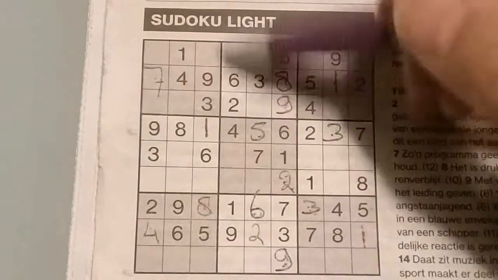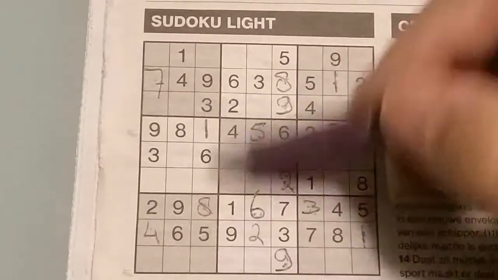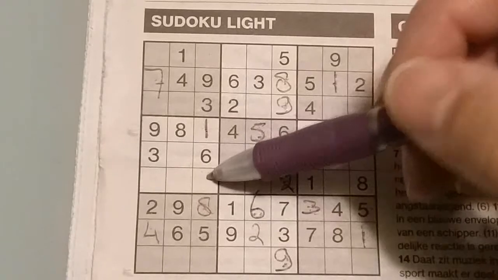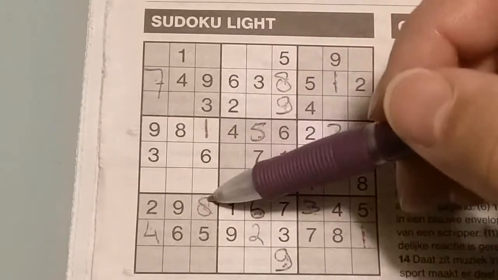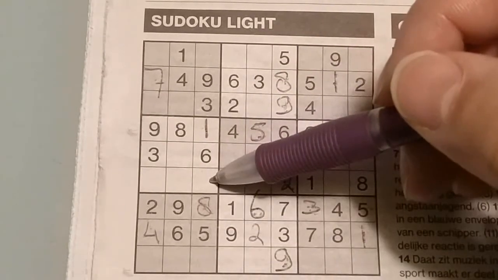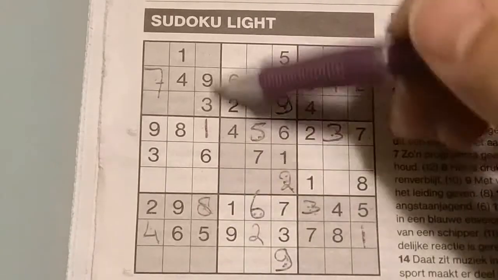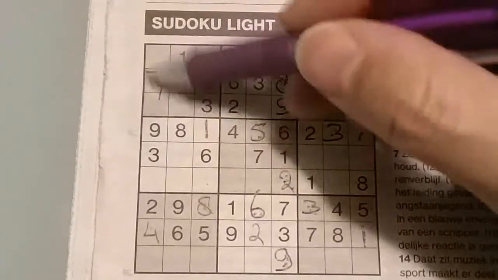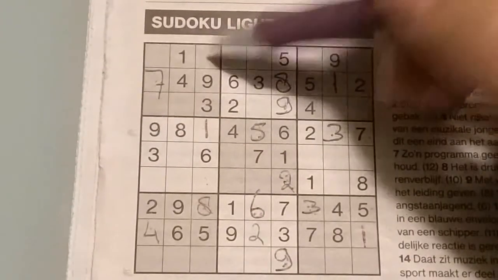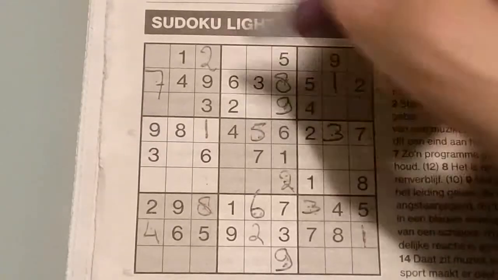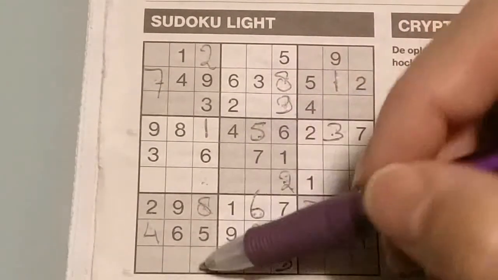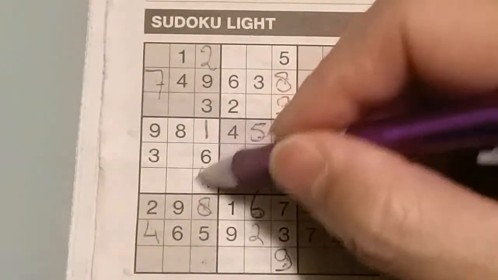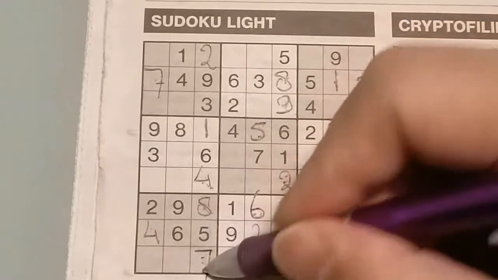Can we do this again with, in this column, 3 missing numbers? The numbers are 2, 7, and 4. I see here 7 and 4, so no 7 and 4 here. So 1 digit left for the 2. Then we have 7 and 4. We have a 4 there, so no 4 here. 4 should be here, and the 7 goes there.